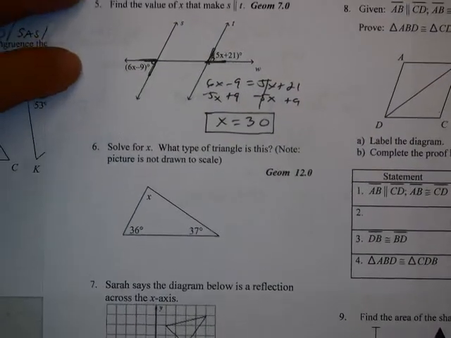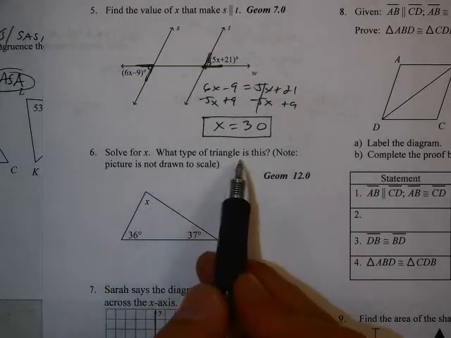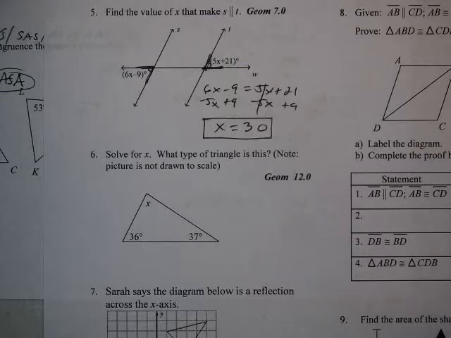Number 6 is the last one for this video. It says solve for x. What type of triangle is this? Note, the picture is not drawn to scale.